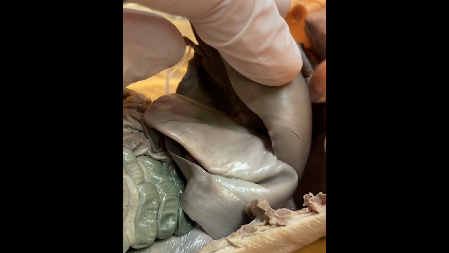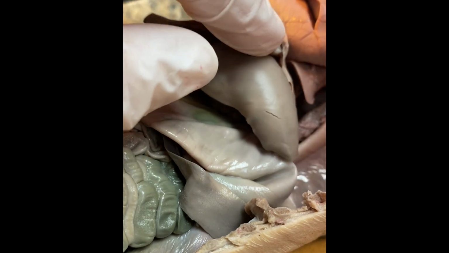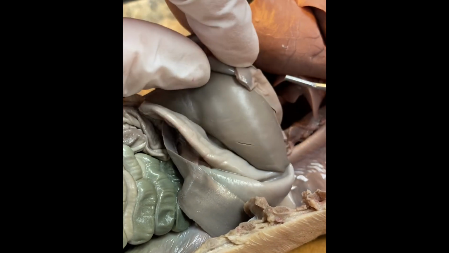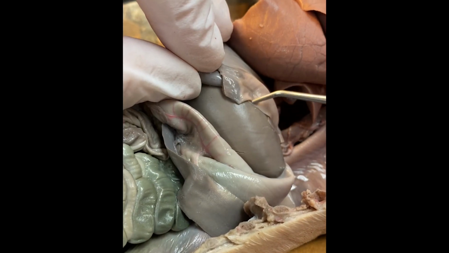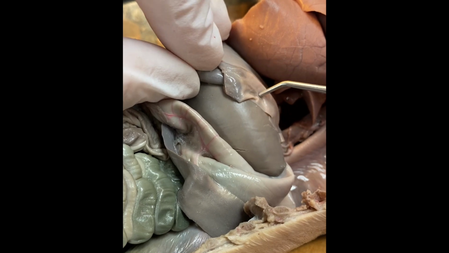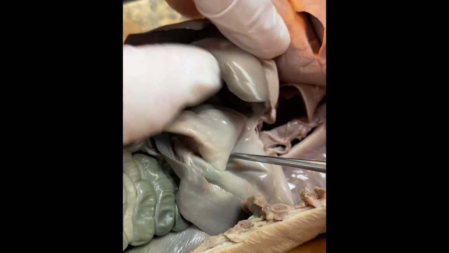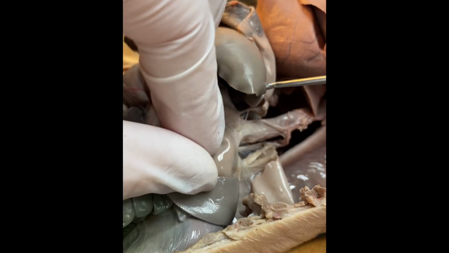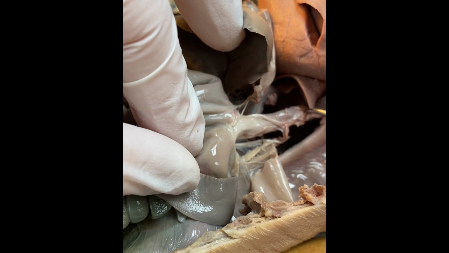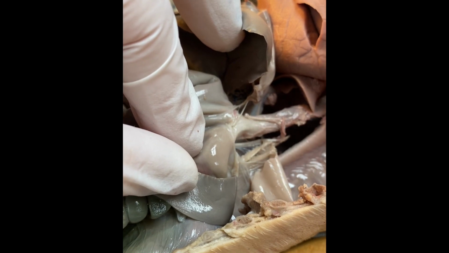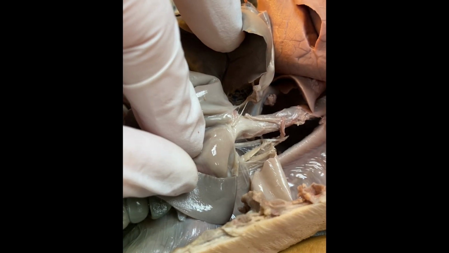Now, if we lift up the lung from the thoracic cavity, you can also see this thin muscle that rests on top of the liver. That's the diaphragm. I've cut through it so we can actually follow where the esophagus travels and comes in contact with the stomach.